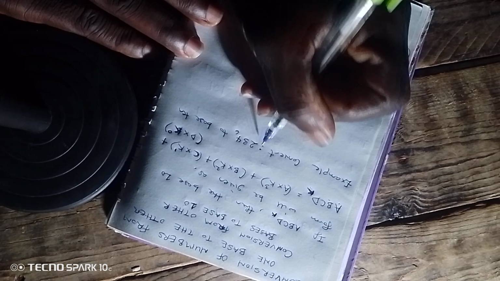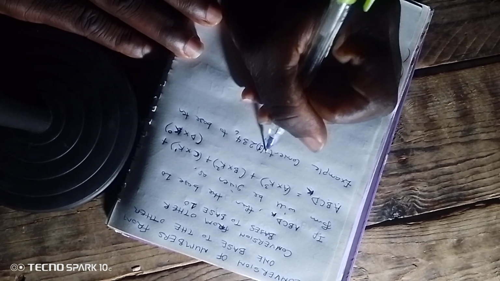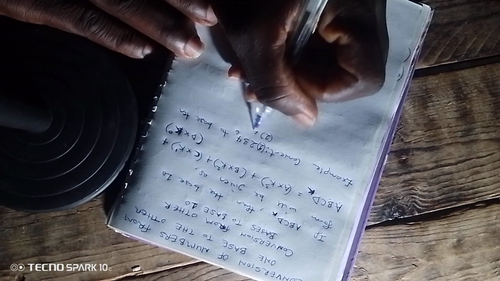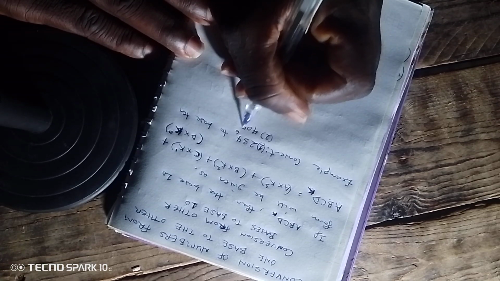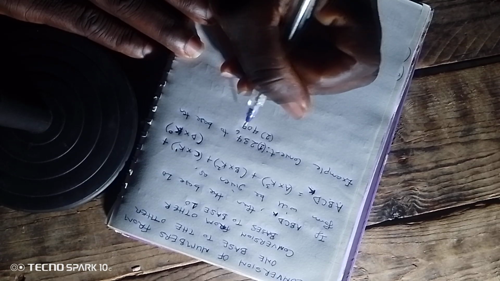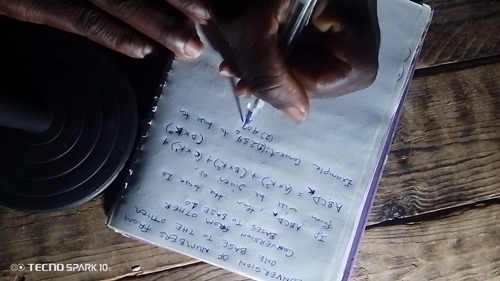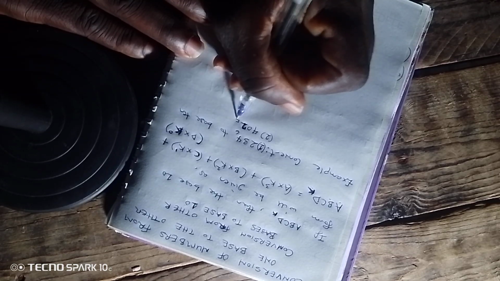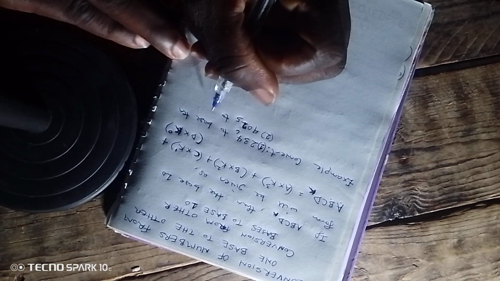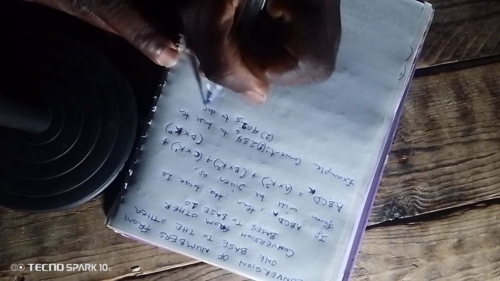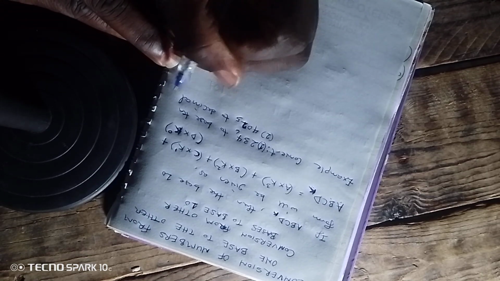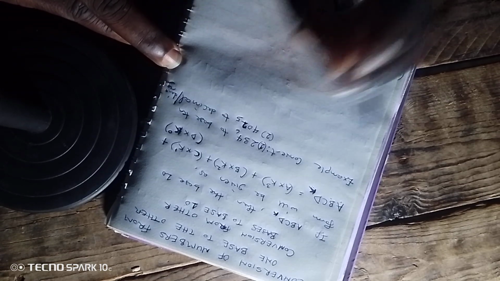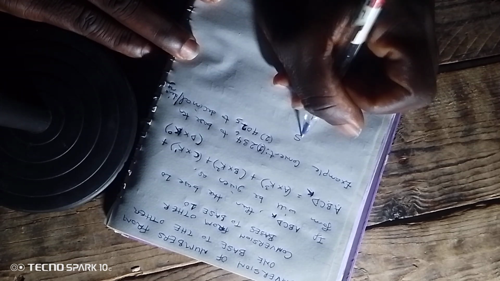Number 2, convert 402 base 5 to decimal, ordinary, that's base 10. So let's solve for the first one.